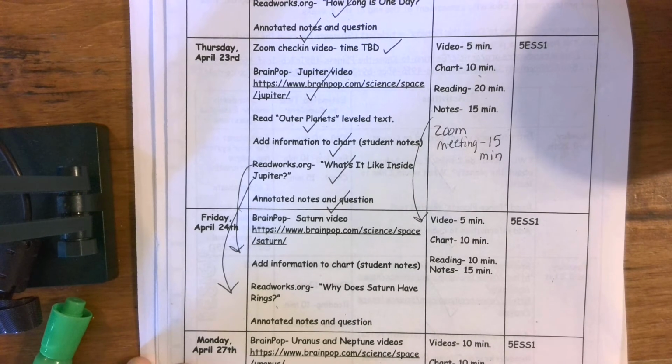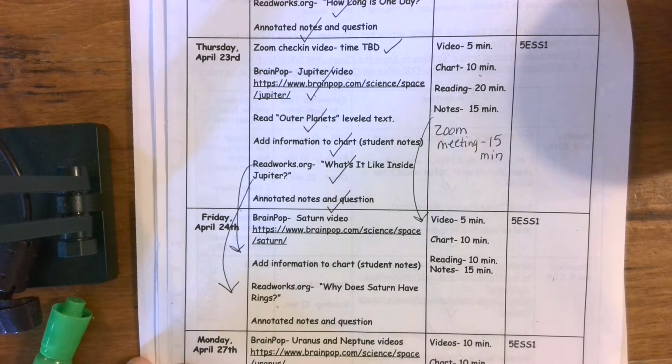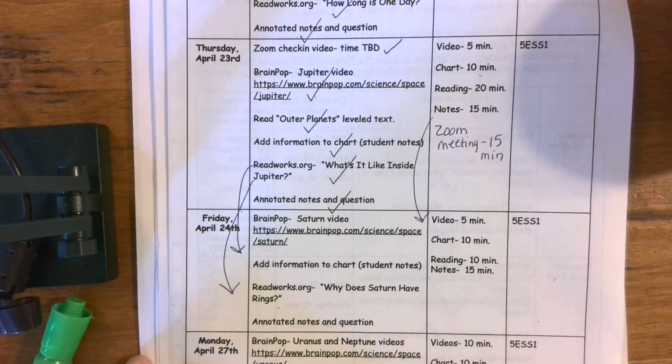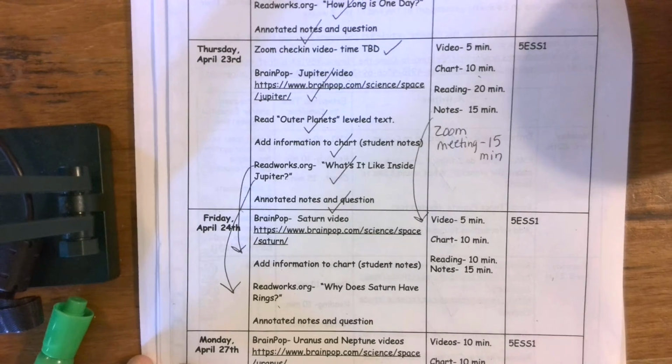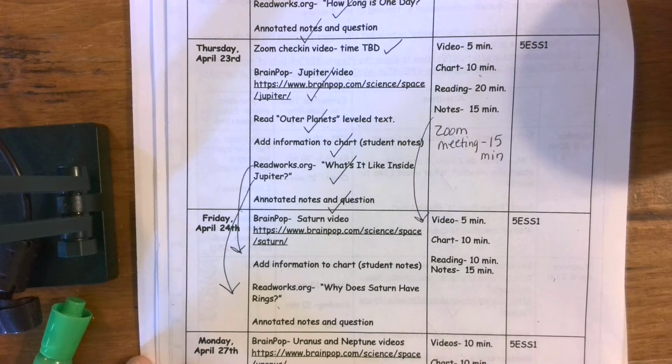So remember, our standard is we are comparing the composition and features of the different planets, specifically inner and outer planets, and we're integrating in our reading and comprehension skills using our articles. You can either read with me on the video, read using the images that are online, or use the link to open up the articles on readworks.org. Readworks.org also has some questions and other materials you can interact with, and of course the images are in color. So make sure you've watched your Saturn video.